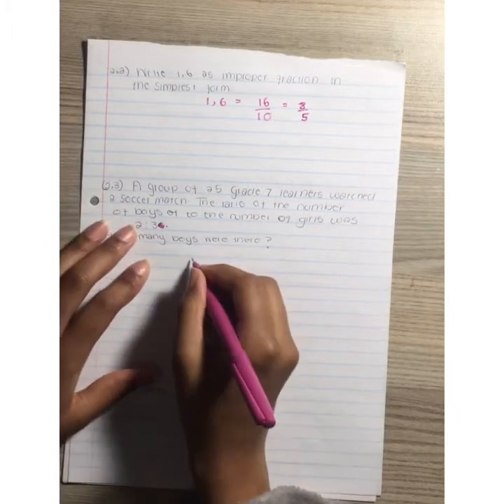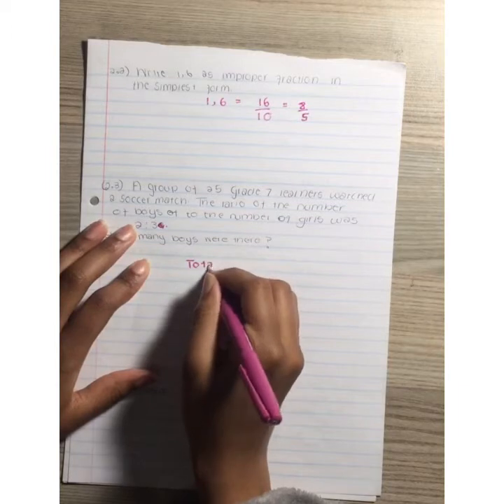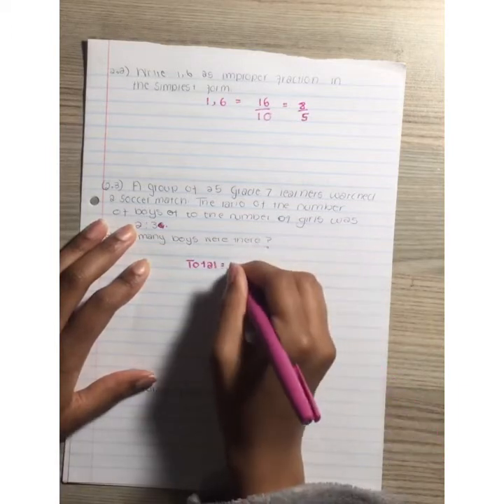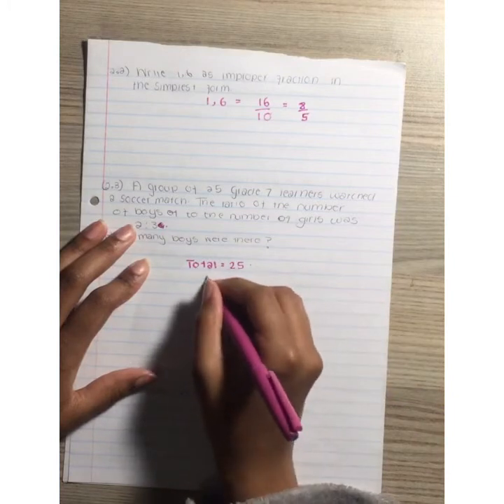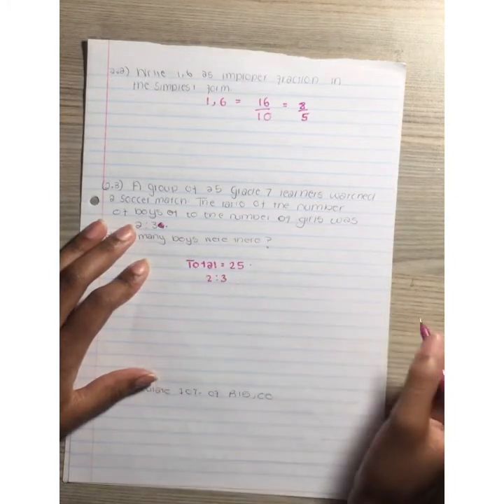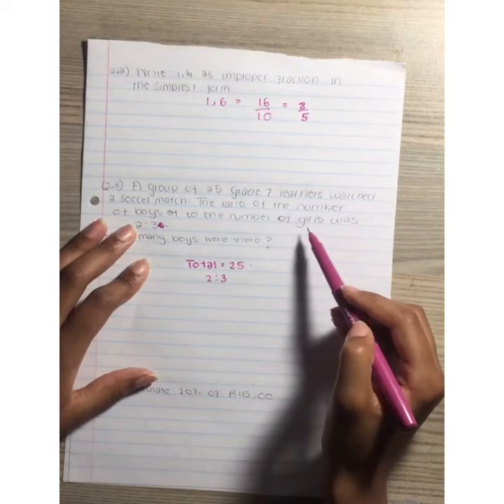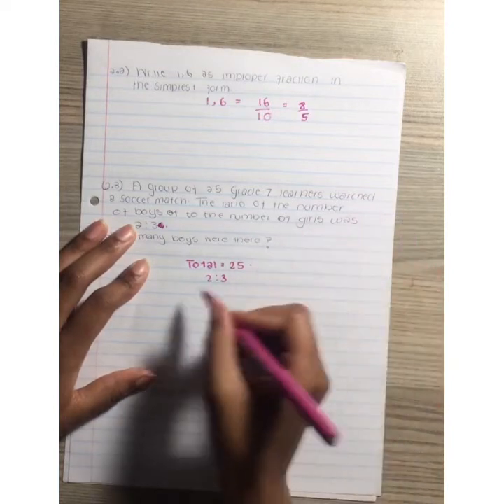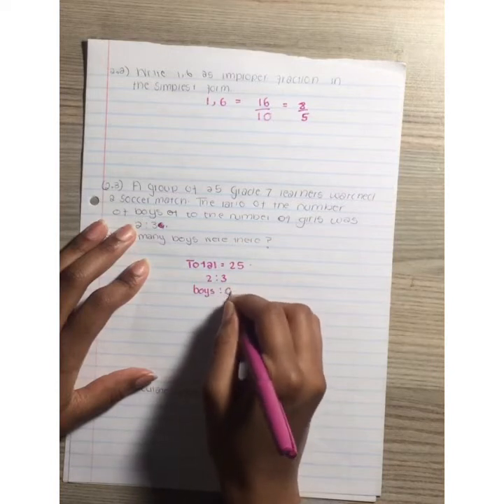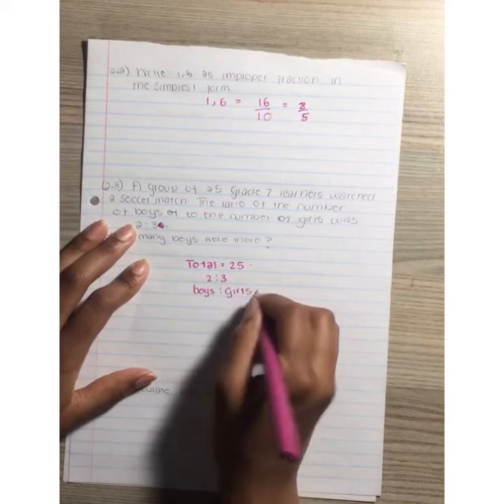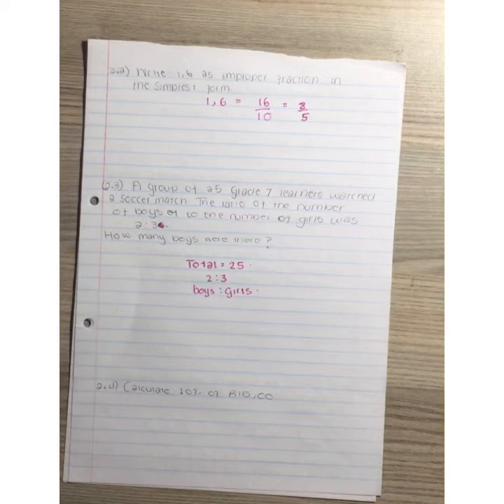So the total number is, we just need to write down the essentials. So the total number was 25, okay? And the ratio was 2 to 3, okay? And the ratio was the boys to the girls, so it's going to be boys to girls, okay? And then they ask us, what was the total number of boys?